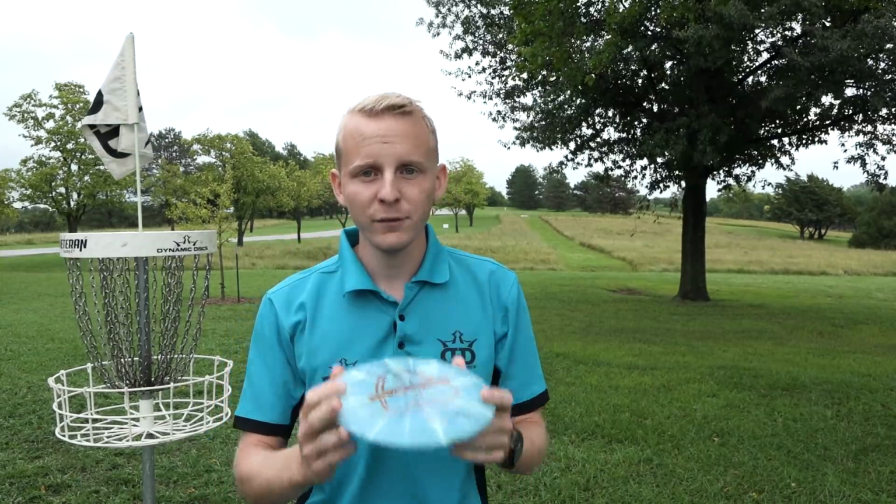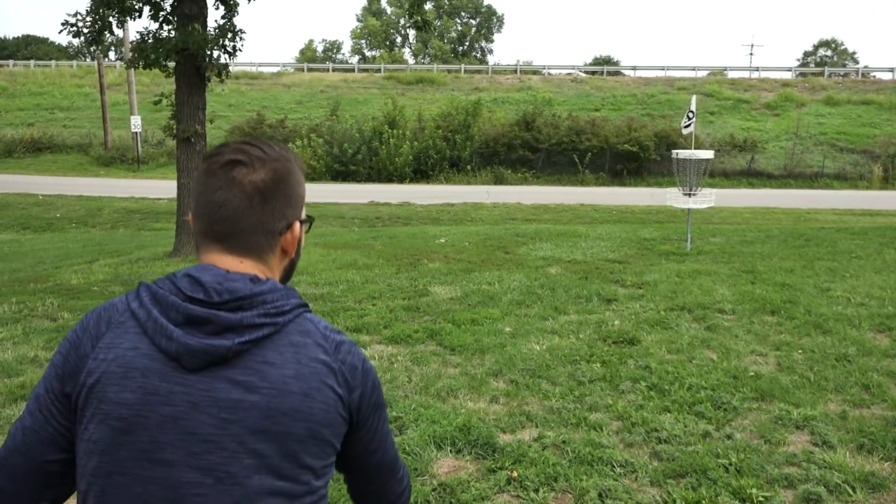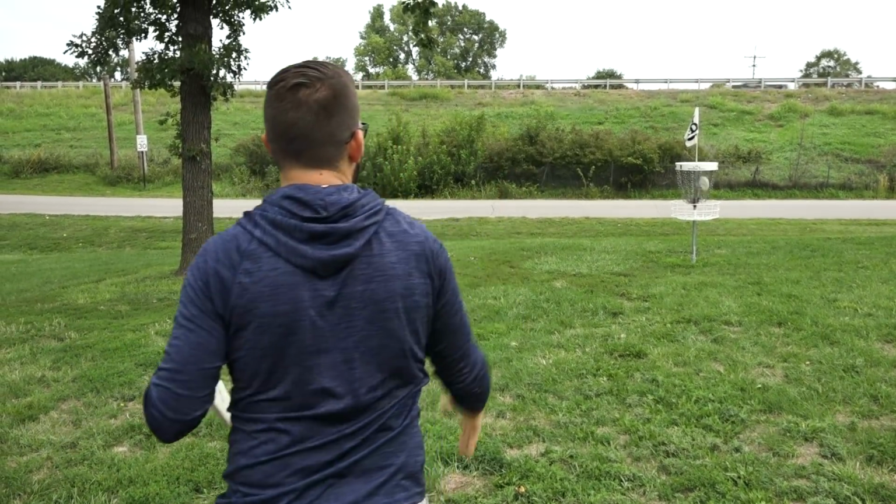Now he's left with about a 25-footer here and he naturally putts with a little bit of a hyzer. So he's trying to overcome that and throw it just as flat as possible because if the wind gets underneath the disc while he's putting, it's going to give him some lift.